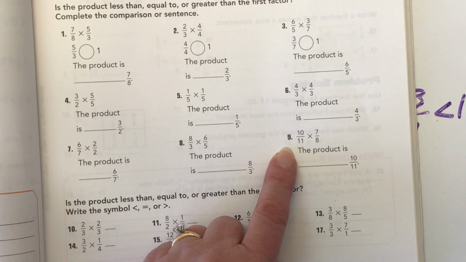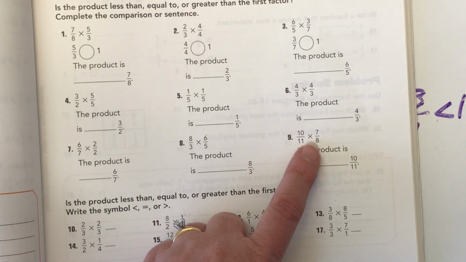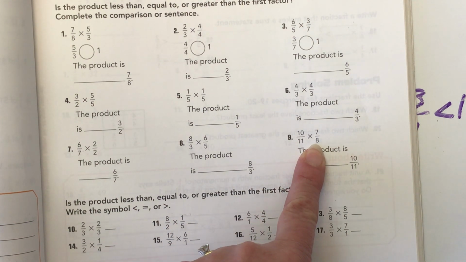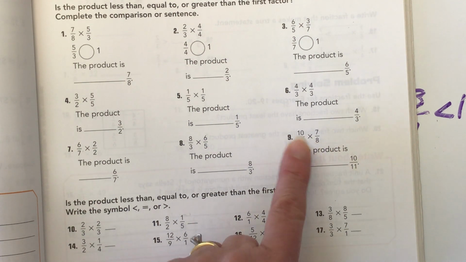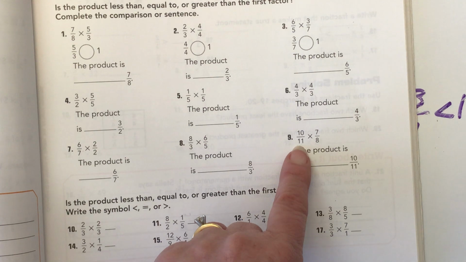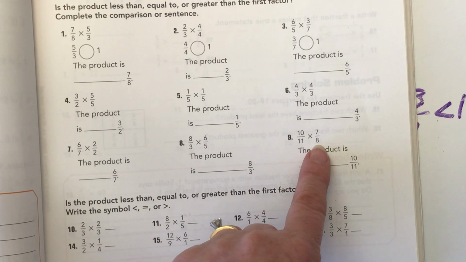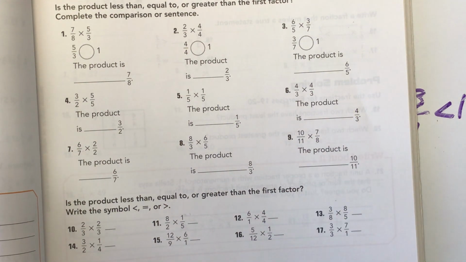And number 9, 10/11 times 7/8. 7/8 is less than 1, so my product will be less than 10/11 because I am multiplying by a fraction that's less than 1. So less than will go there.